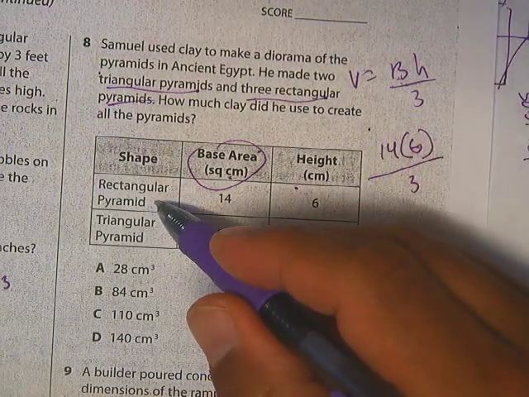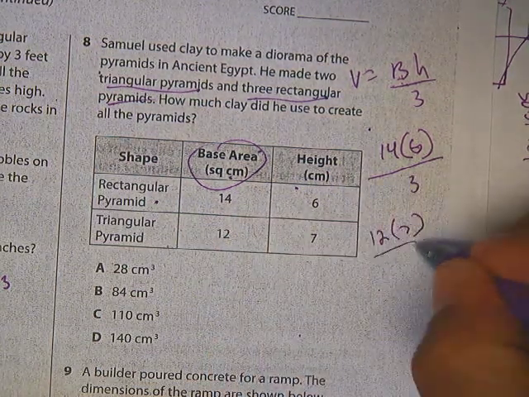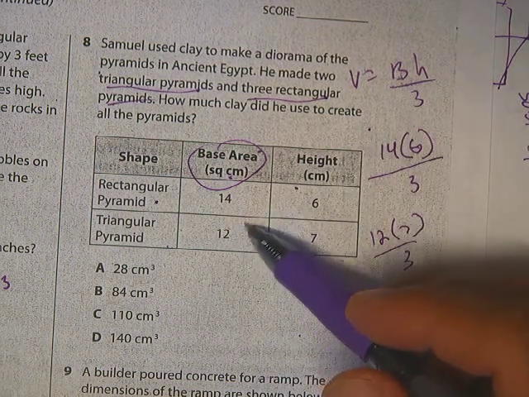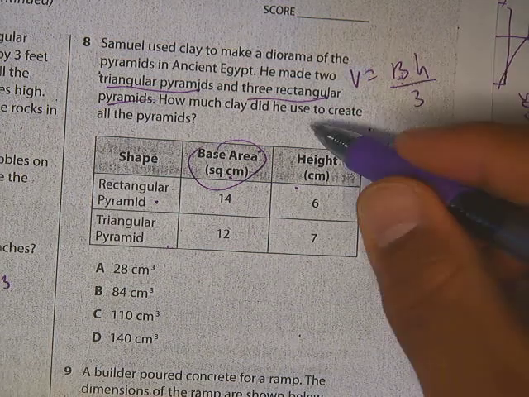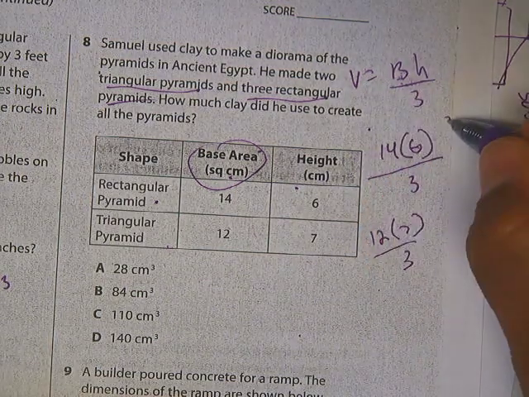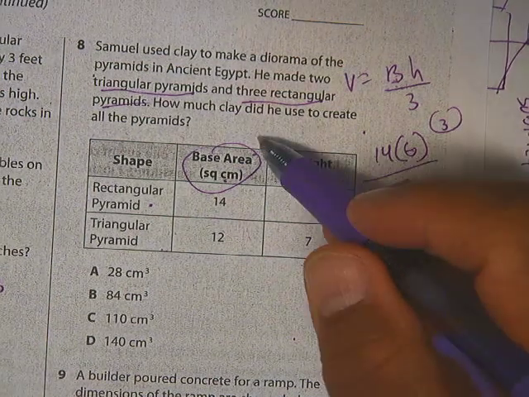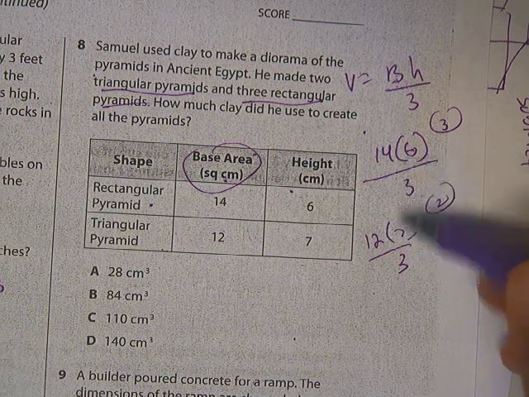So it's telling you they did the work for you. Because it says they're square centimeters. So that means they did the work for you. They actually did all the work for you. They're just telling you, okay, that's 14 times 6 divided by 3 gives you the volume of one of the rectangular pyramids. Same thing for this one. 12 times 7 divided by 3. They did the work for you. You don't have to divide by 2 or nothing like that. They did it for you.